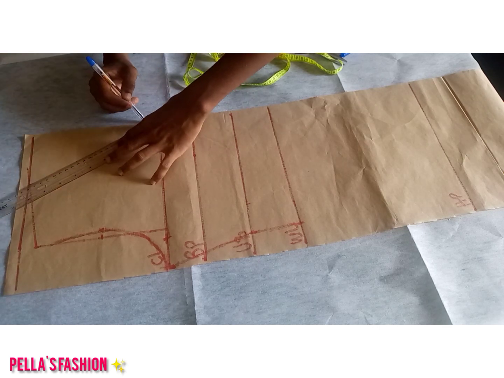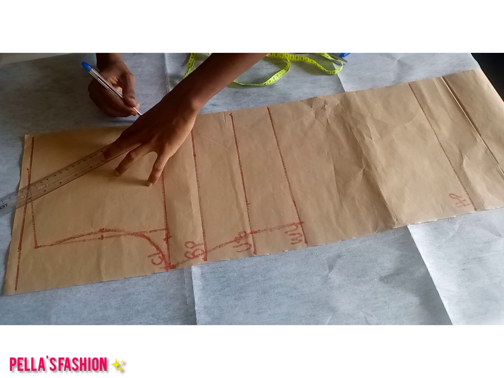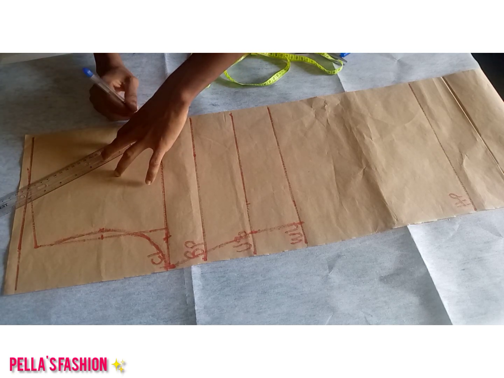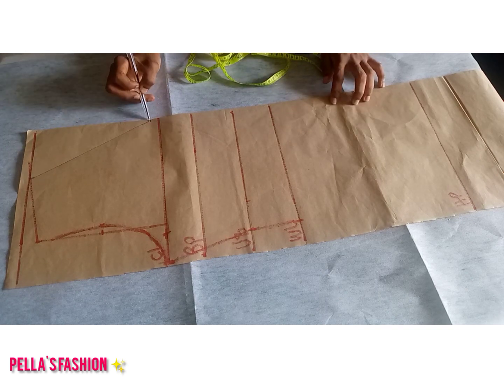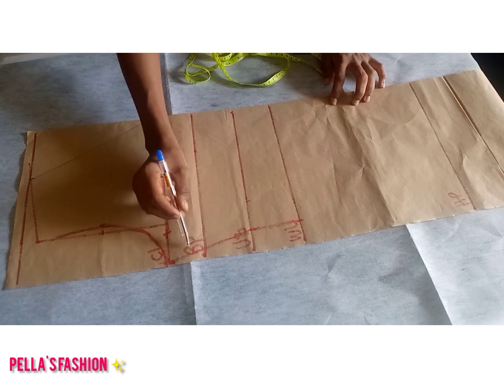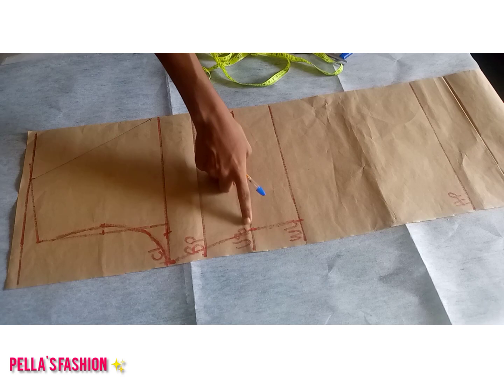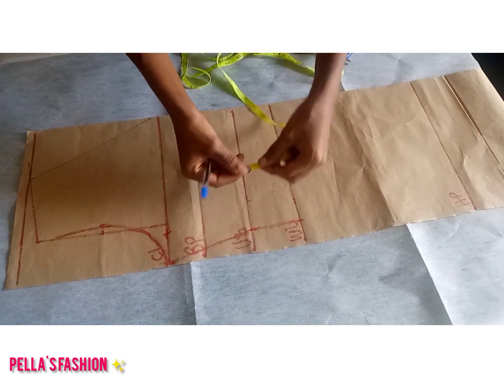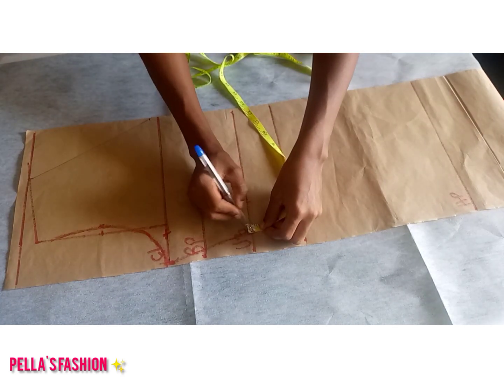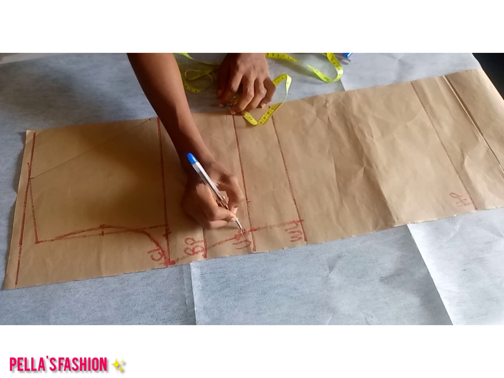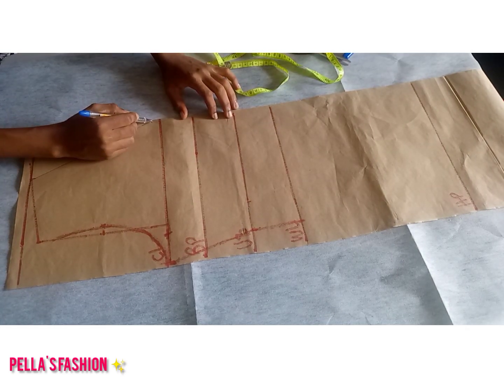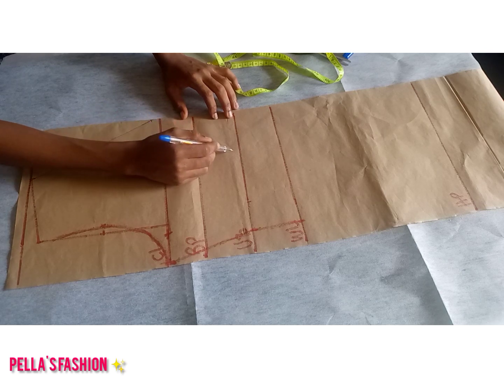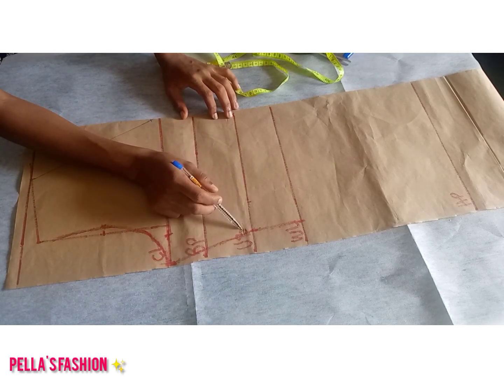Then I marked it and I'm going to be connecting it now straight to the 3.5 I marked for the neck, because I want a V-neck, but I don't want it to expose anything, so I had to come up about 0.5 on the chest line. Then on the underbust at the edge, I came up about 0.5, and from there I'm going to be connecting it to make a curve straight to the bust point.